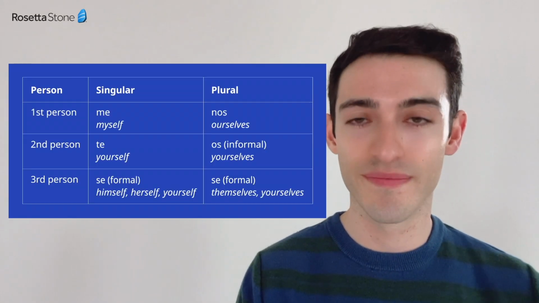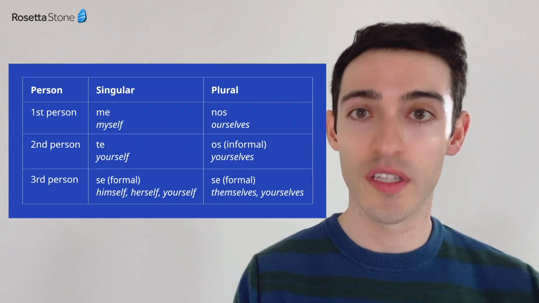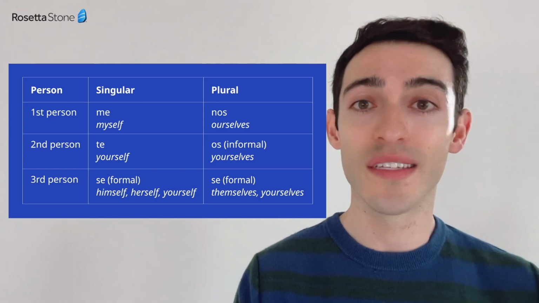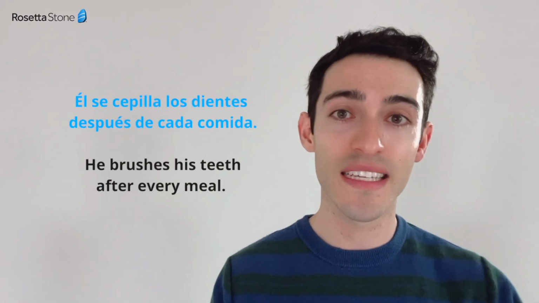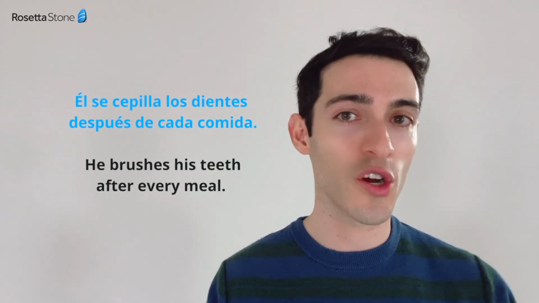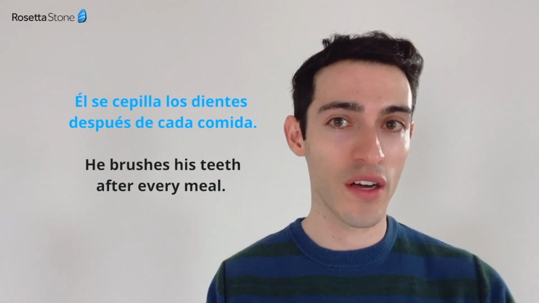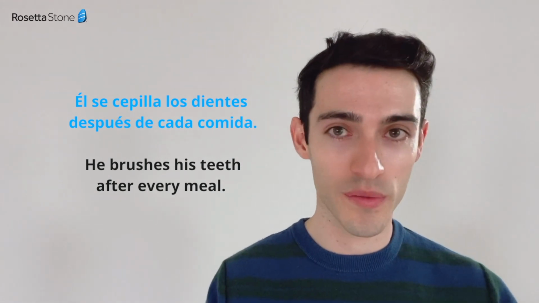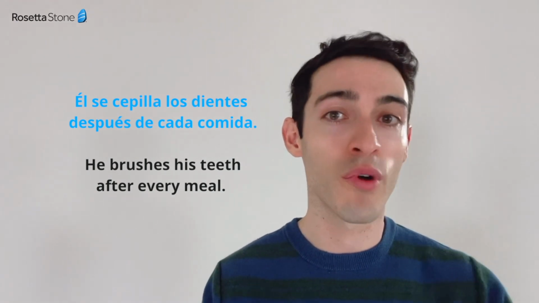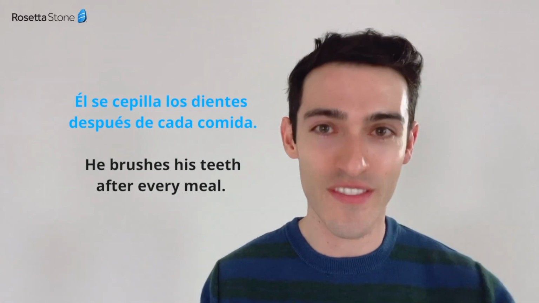Let's look at the chart. Me, nos, te, os, se. Let's look at another example. Él se cepilla los dientes después de cada comida. Word for word, he brushes himself the teeth after every meal. So here he's doing the action of brushing himself his teeth after every meal.